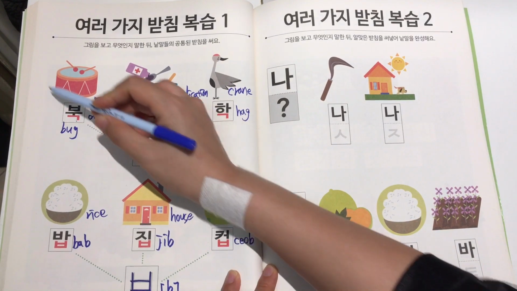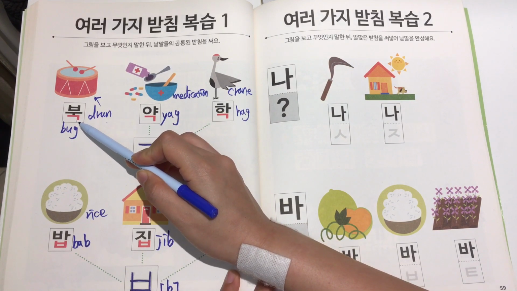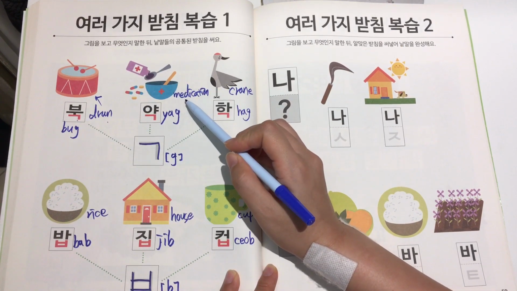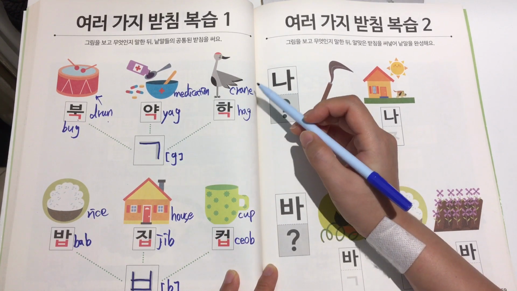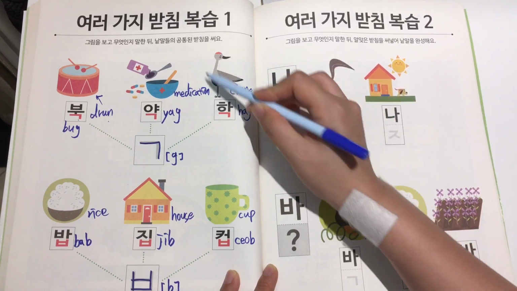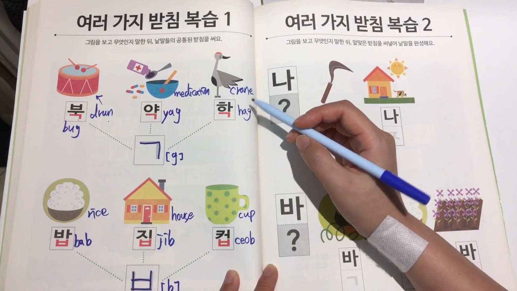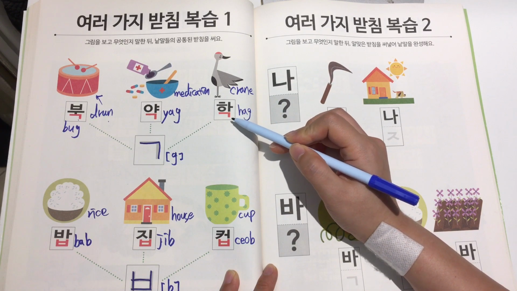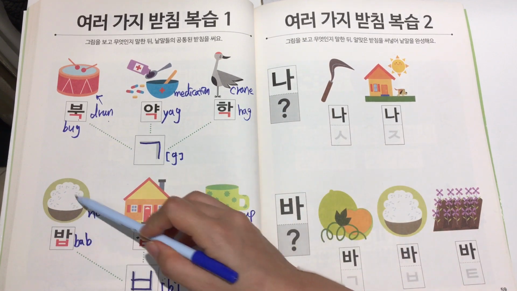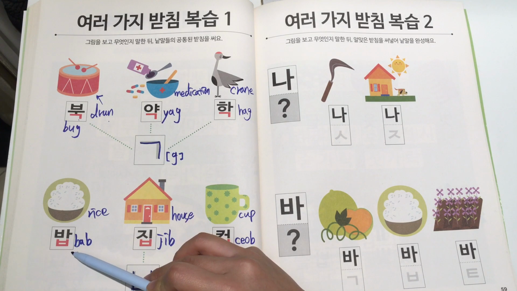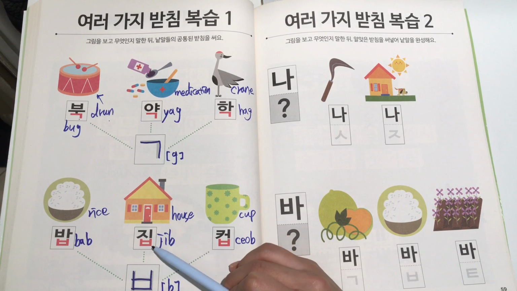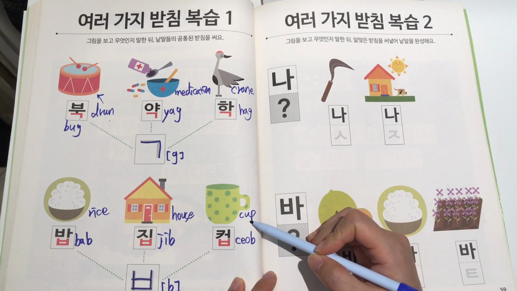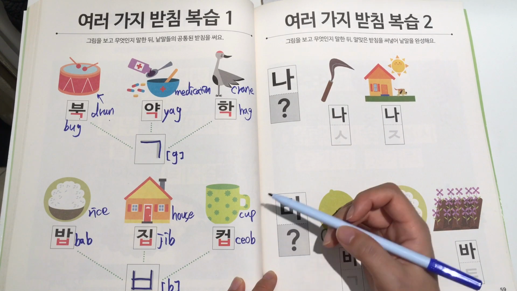Drum in Korean is 북, 북. And medication in Korean is 약, 약. And crane is kind of animal. Birds in Korean is 학, 학. And rice in Korean is 밥, 밥. And house in Korean is 집, 집. And cup in Korean is 컵, 컵.